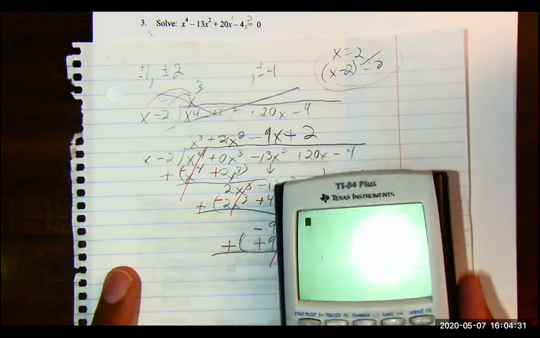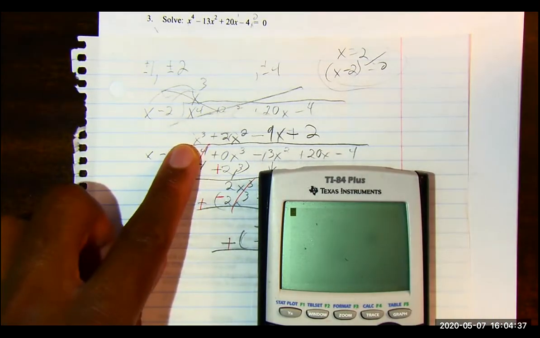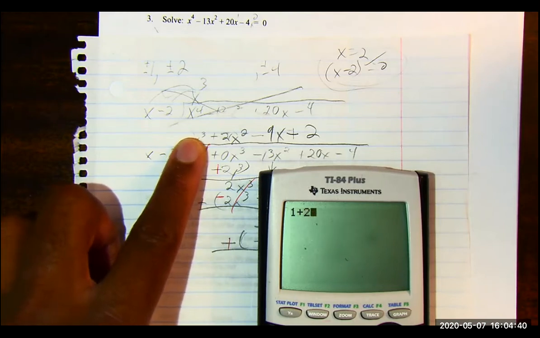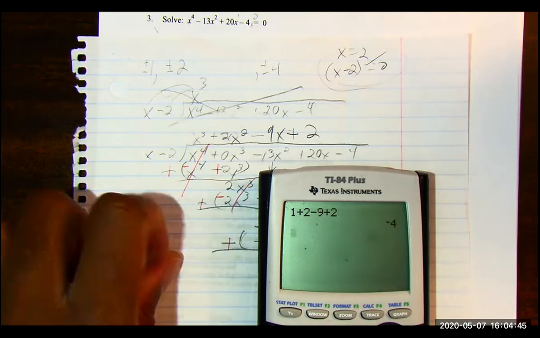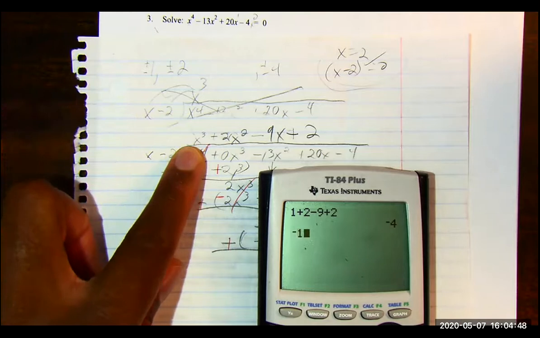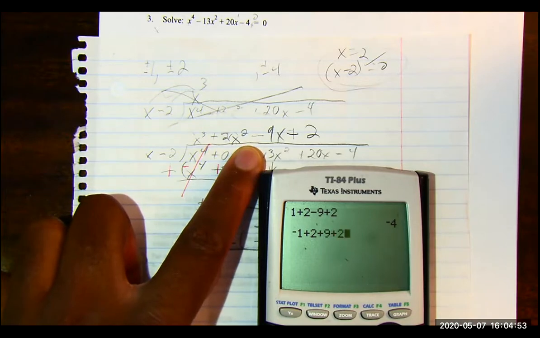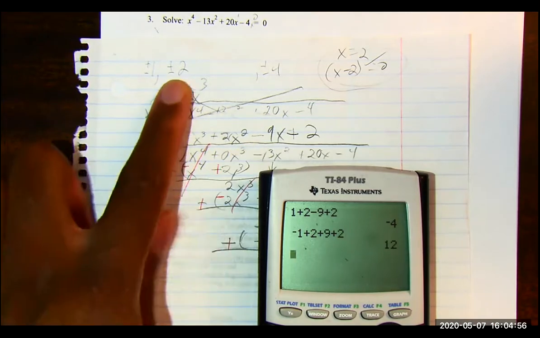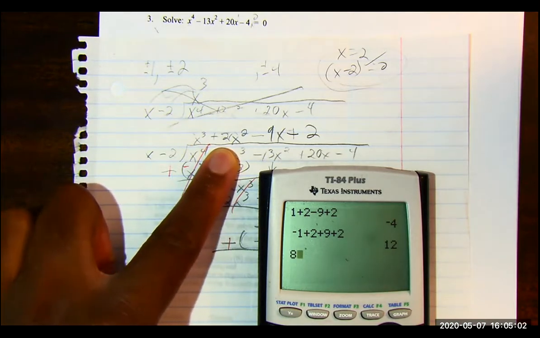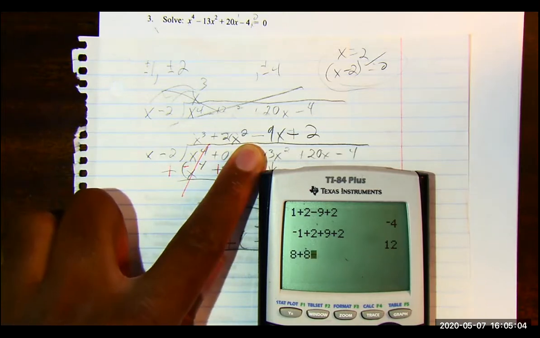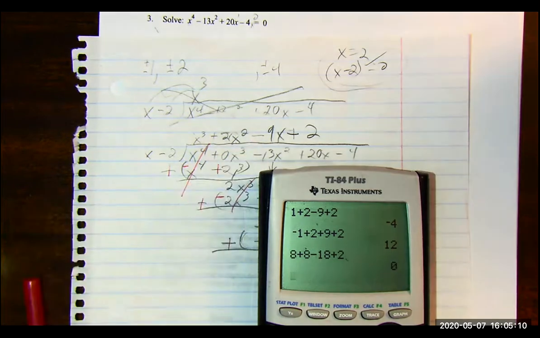So let's test this cubic function here. Starting off with positive 1, 1 plus 2 minus 9 plus 2. That's not hitting it. Let's try negative 1. Negative 1 plus 2 plus 9 plus 2. No? Let's try positive 2. 8. 2 times 2 is 4, 4 times 2 is 8. Plus 8 minus 18 plus 2. Look at that.